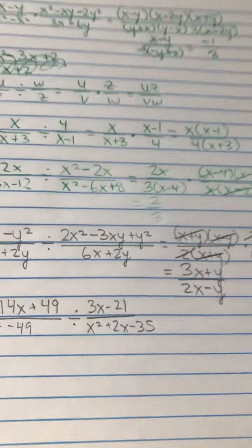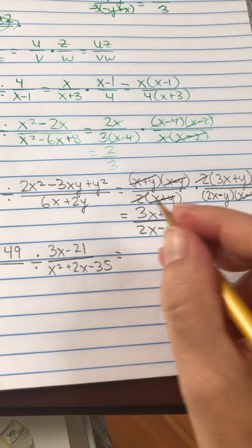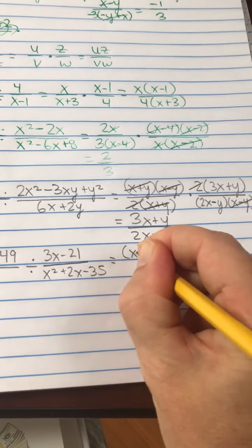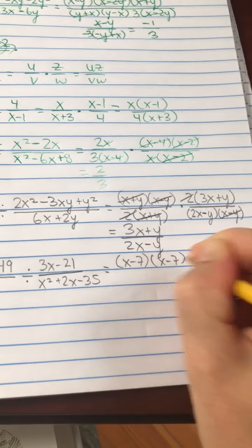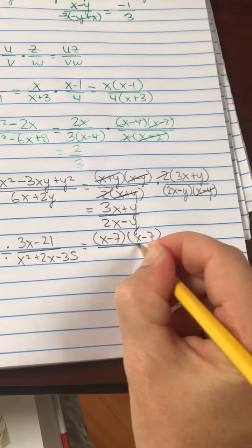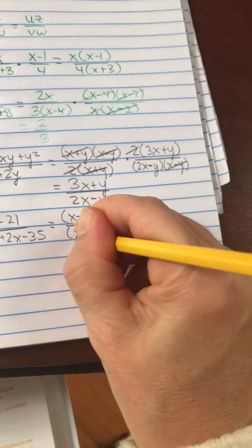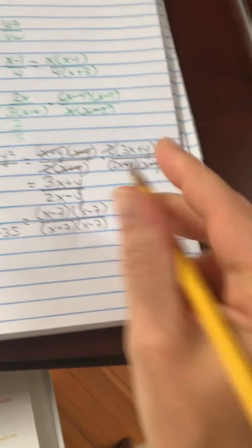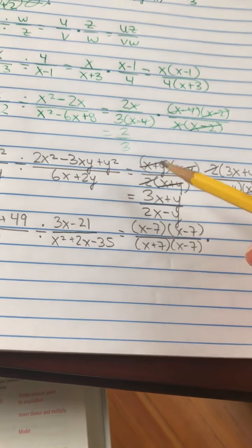All right, so the top, we can do x plus 7, or x minus 7 squared. I'm just going to write it out so that we can cross things out. And the bottom would be x plus 7, x minus 7. Okay, times, we're going to flip it. I'm going to factor this one on top.